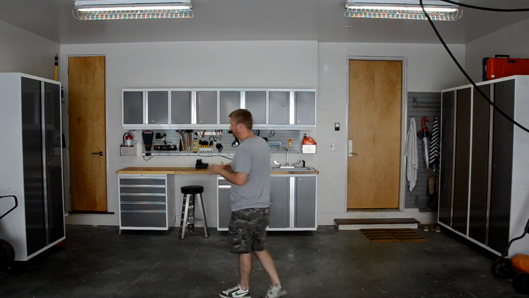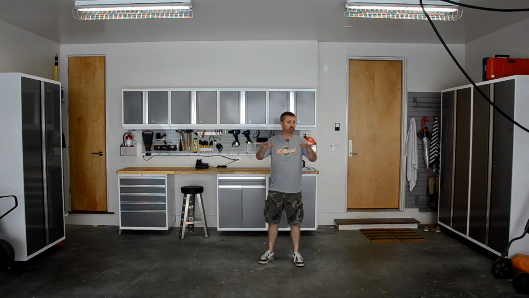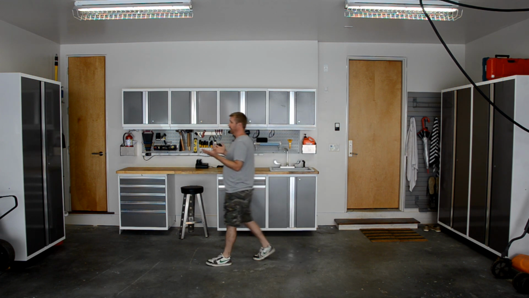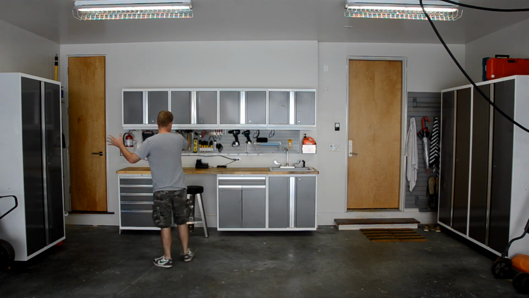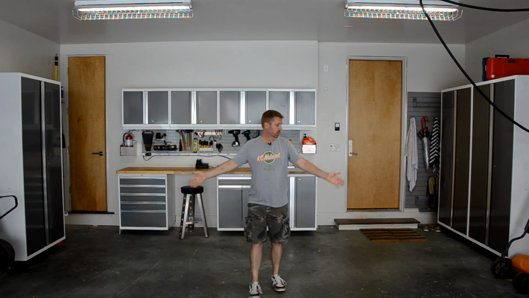So the first thing I did is I took a visual assessment of the garage, and I did this with the cars parked in the garage so I could get a good sense of where I could install cabinets. And I did realize in my plan that I could install cabinets mostly on this part of the garage because the cars stop about right here.